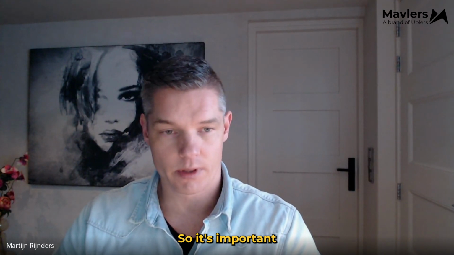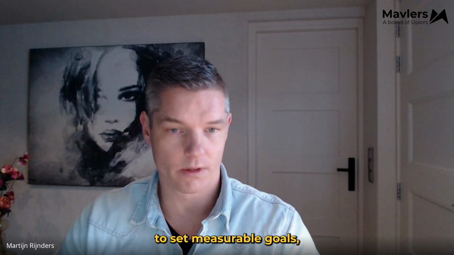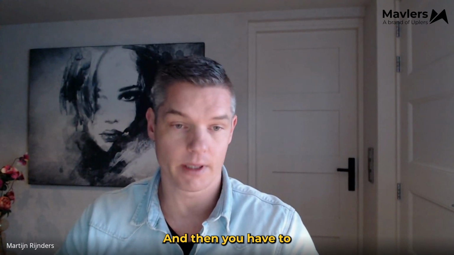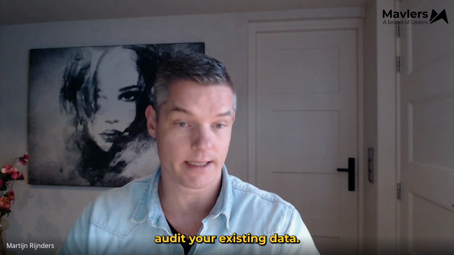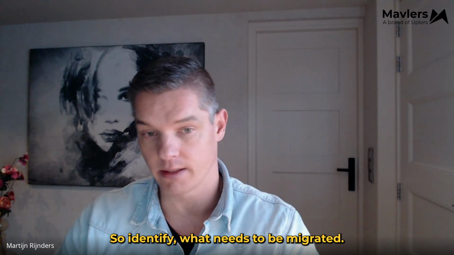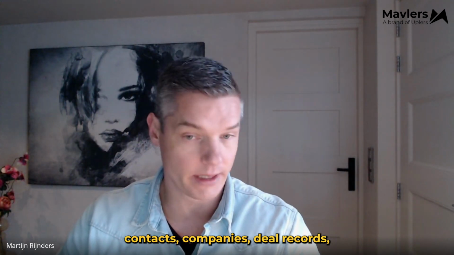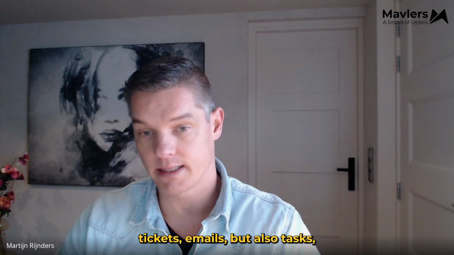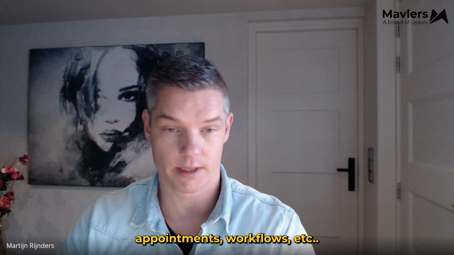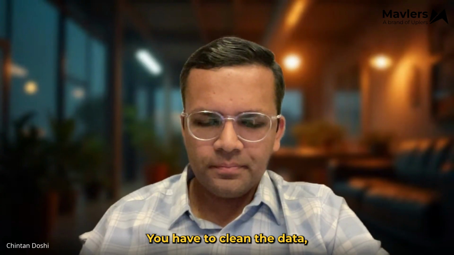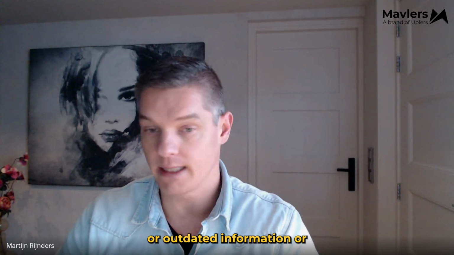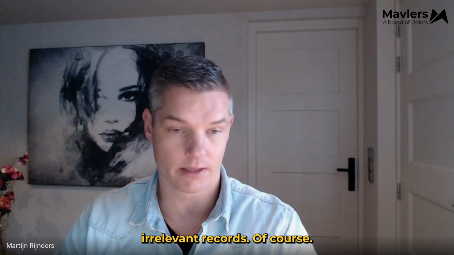It's important to set measurable goals for what you aim to achieve post-migration. Then you have to audit your existing data. So identify what needs to be migrated. Think of contacts, companies, deal records, tickets, emails, but also tasks, appointments, workflows, etc. And you have to clean that data by removing duplicates, outdated information, or irrelevant records, of course.